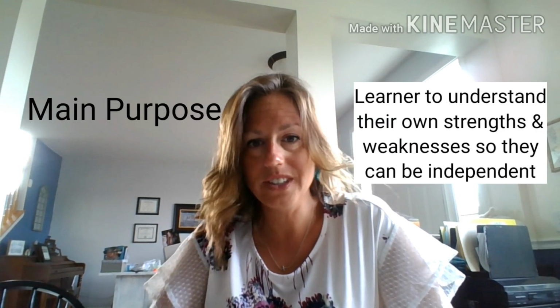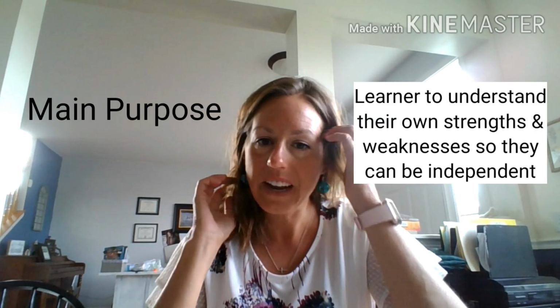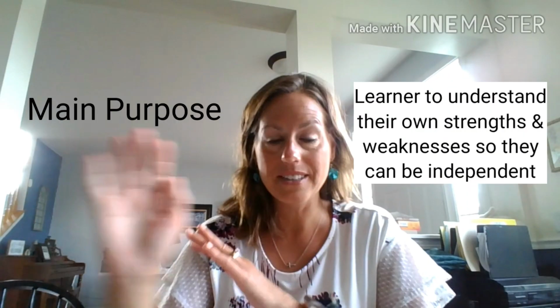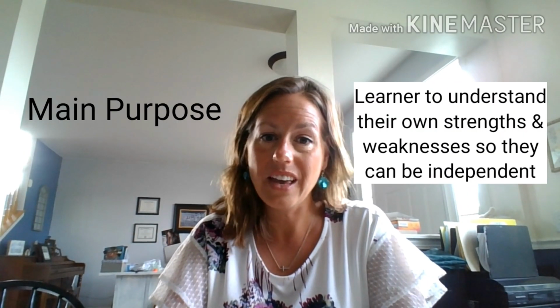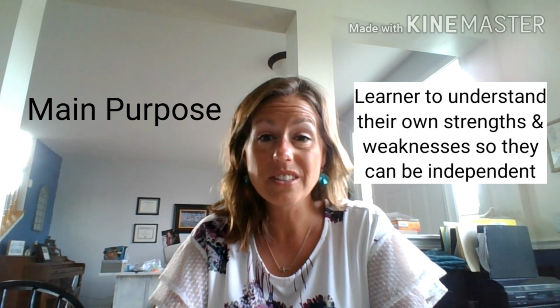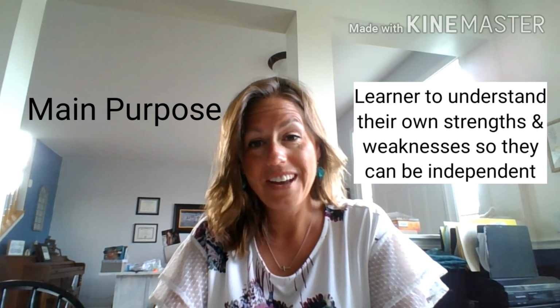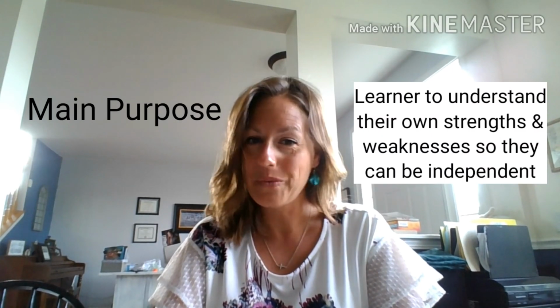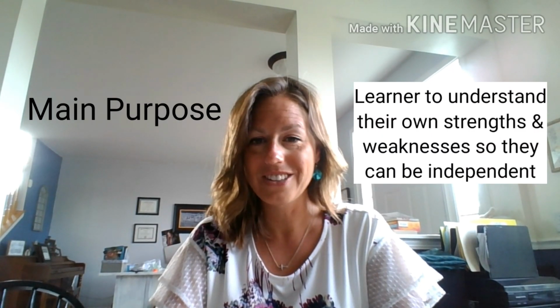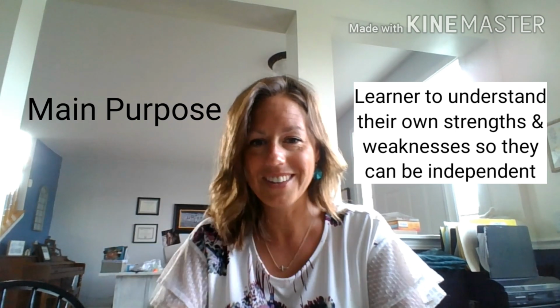Really, to sum up the learner profile, the main purpose is for the student, the learner, to understand their own strengths and weaknesses so that they can essentially start to facilitate that learning on their own without a need of the teacher. How they do that is by using the customized learning path that Amy is going to talk to you about next.